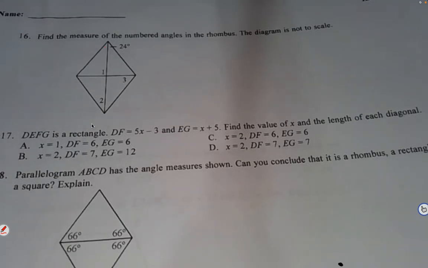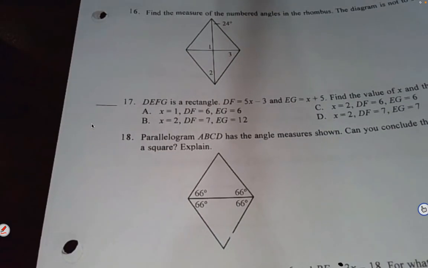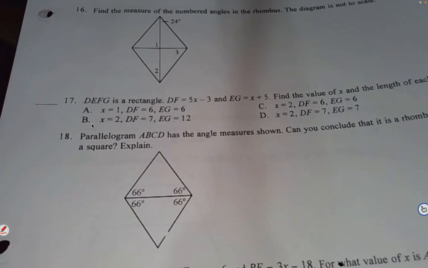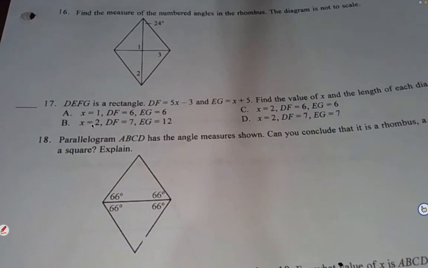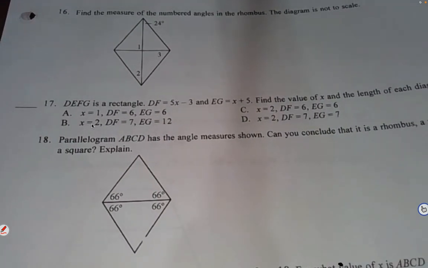Alright, number 17. I'm going to move it over so I can write. It says DEFG is a rectangle, and they tell us the lengths of each diagonal. What do you know about the lengths of the diagonals of a rectangle? They are equal. So I'm going to set 5x minus 3 equal to the other diagonal, x plus 5.